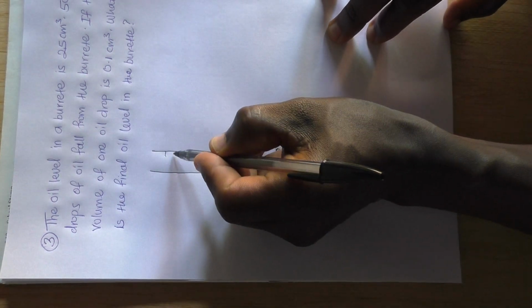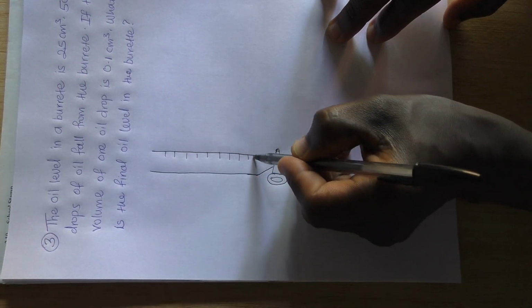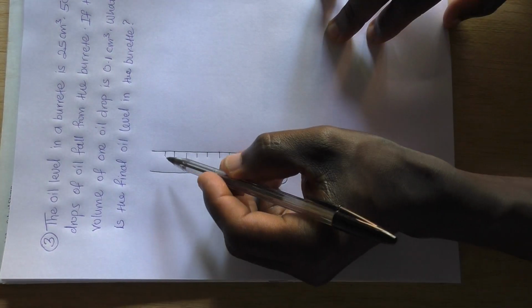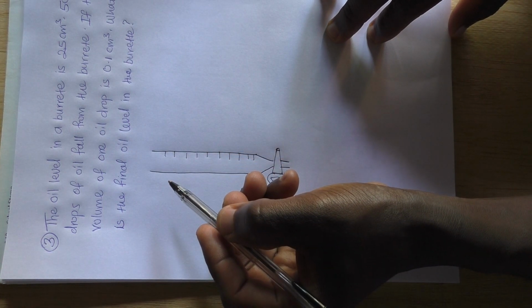It is calibrated but the measurements are in an ascending order.